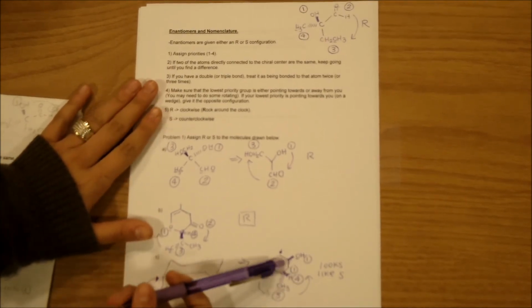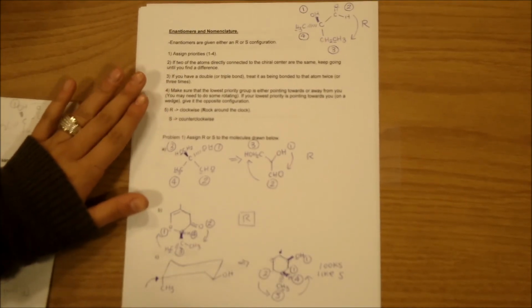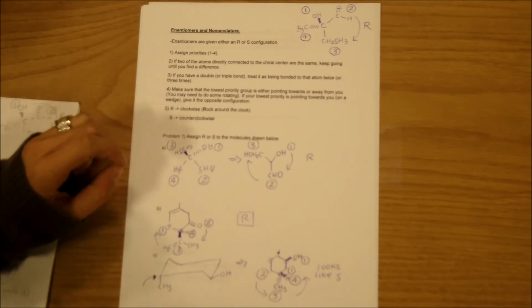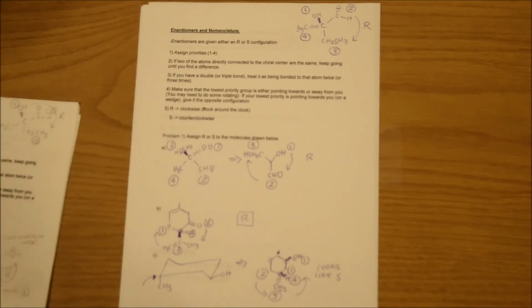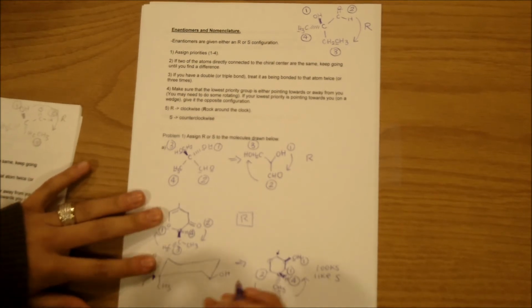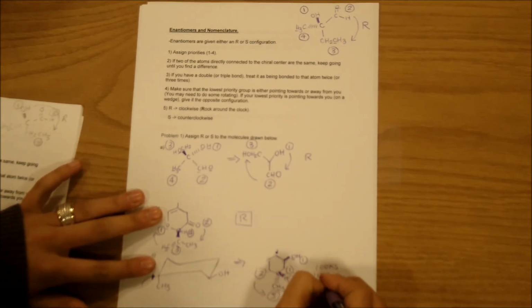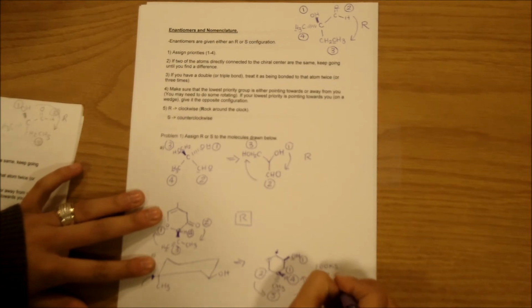But the hydrogen is coming out towards us, and in giving this R and S distinction, the rule is that your lowest priority has to be going away from you. So if it's coming towards you, you just have to reverse what it looks like. So it looks like S, but really it's R.